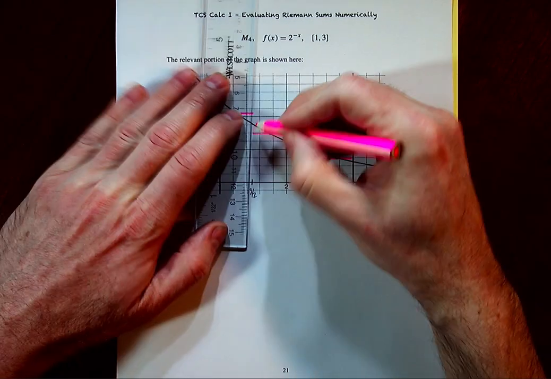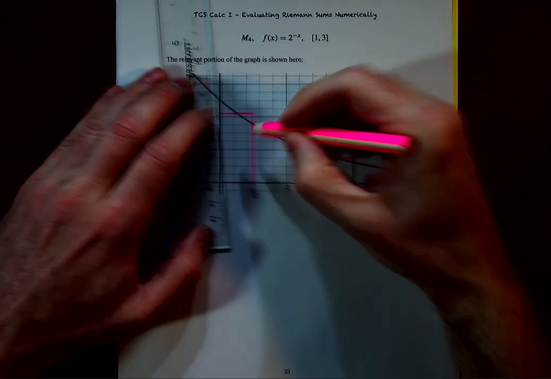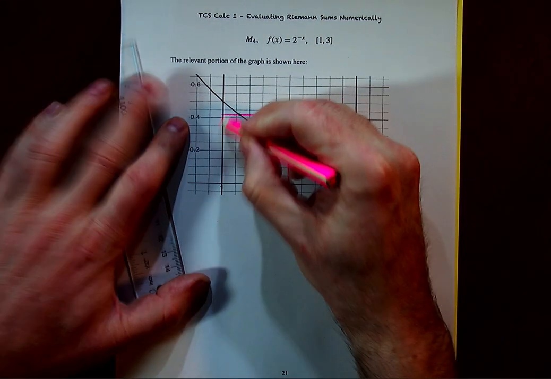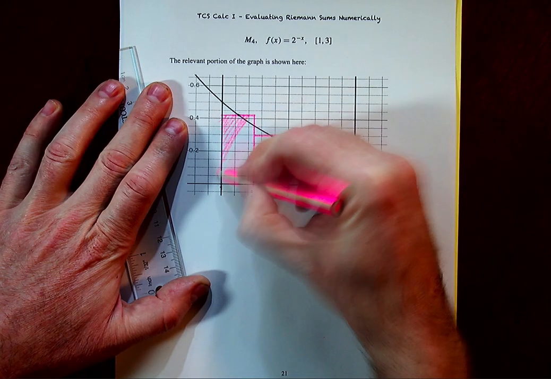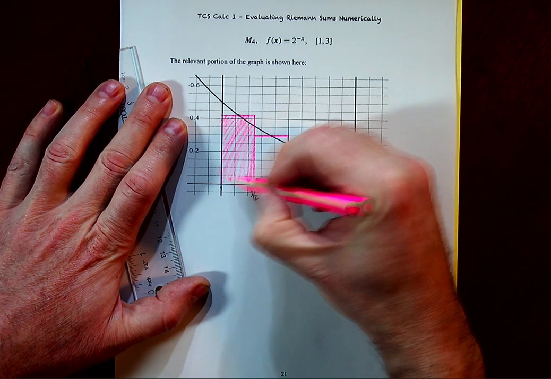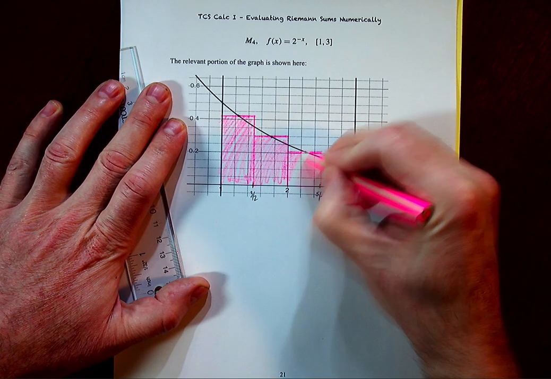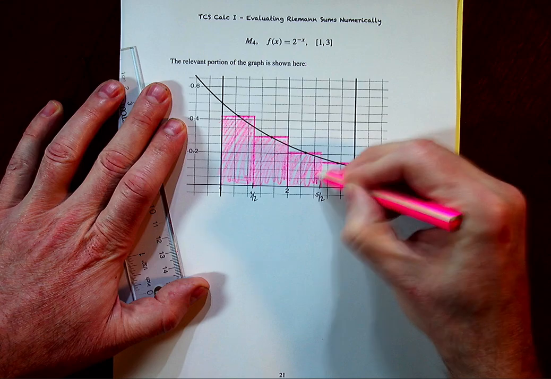This is just an aid to show you those subdivisions, at least approximately, in terms of their general size and how well they conform to an approximation for the area under the curve between 1 and 3 in this particular case.